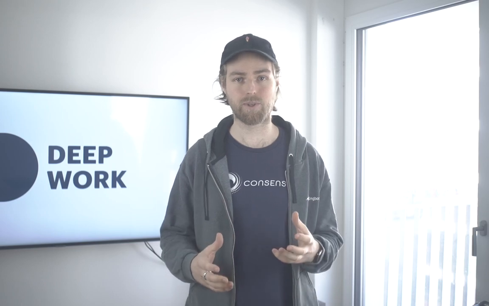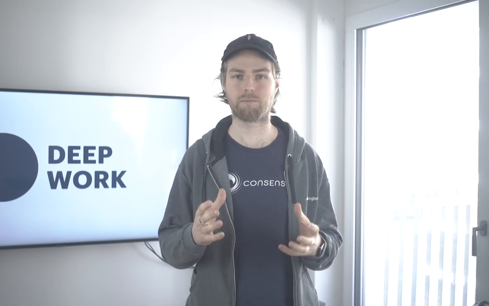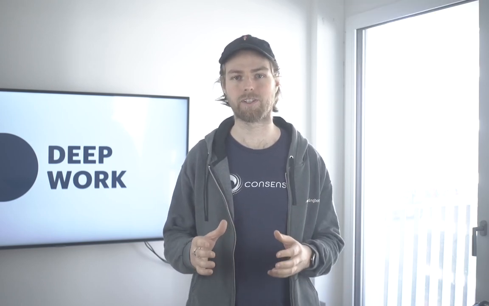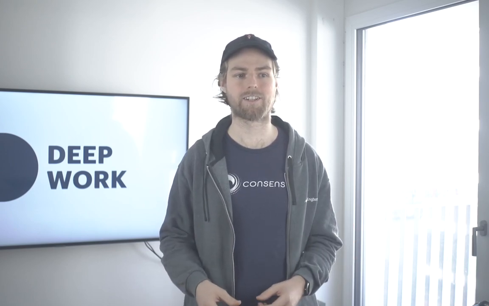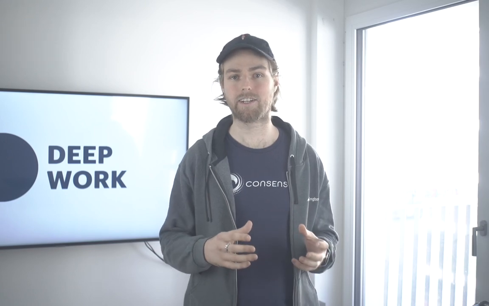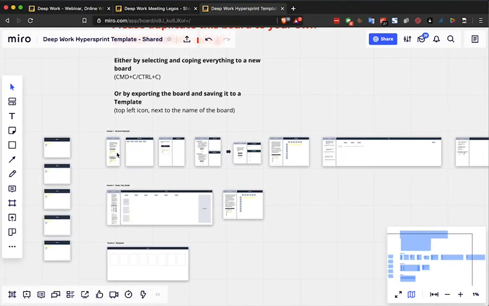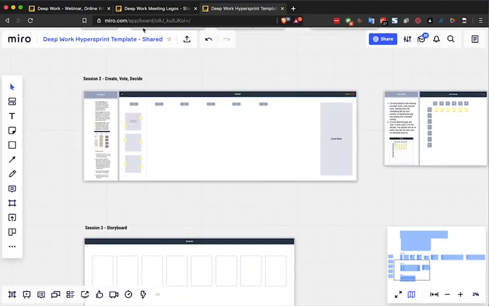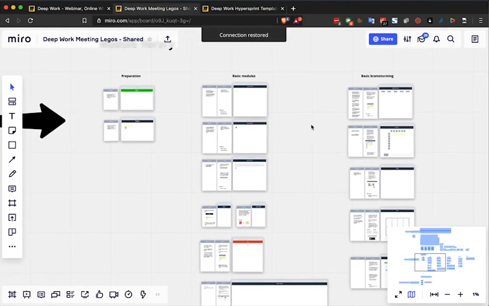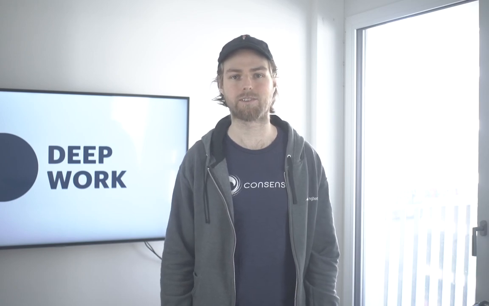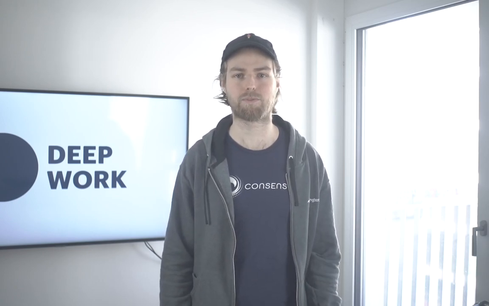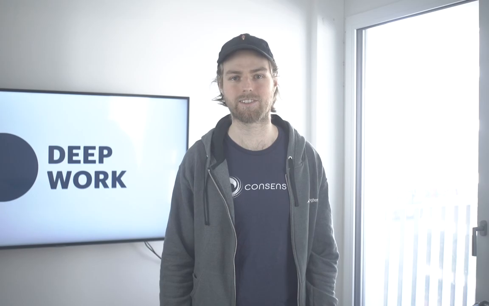I prefer working with Miro because of its very simple onboarding structure and very familiar navigation patterns. So I'll take you through the features of that and explain how I use it. I designed a lot of templates for Deep Work sprints, for meetings, for modular systems that allow you to put together a meeting. And I really like how neat it is, but I'll show you in detail later. But for now, let me show you some facilitation basics.